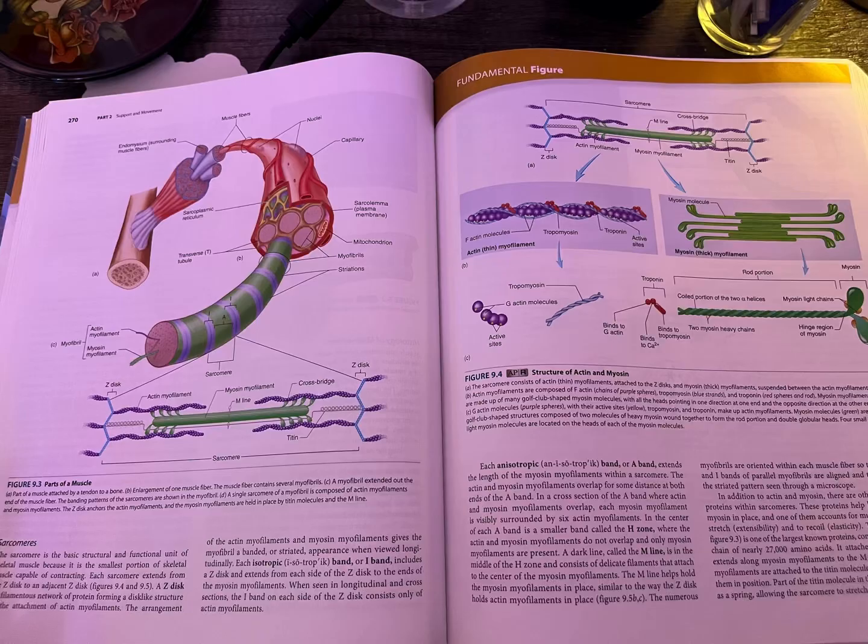The complex of tropomyosin and troponin regulate the interaction between active sites on G-actin and myosin. Myosin filaments are composed of many elongated myosin molecules shaped like golf club heads, figure 9.4b and c. Each myosin molecule consists of 2 myosin heavy chains wound together to form a rod portion lying parallel to the myosin filament and 2 myosin heads that extend laterally, figure 9.4b, see figure 9.3d. 4 light myosin chains are attached to the heads.